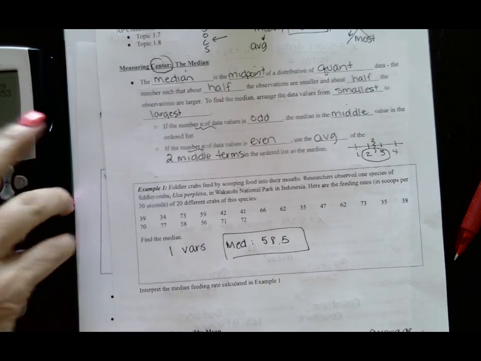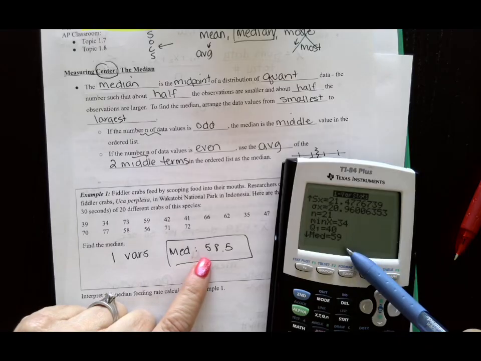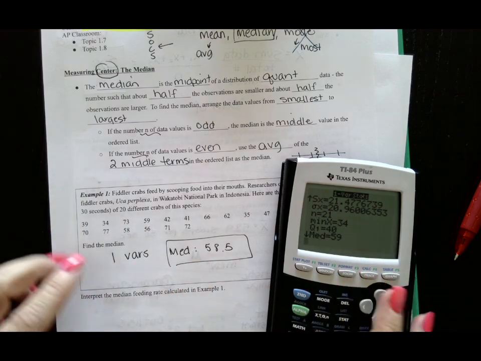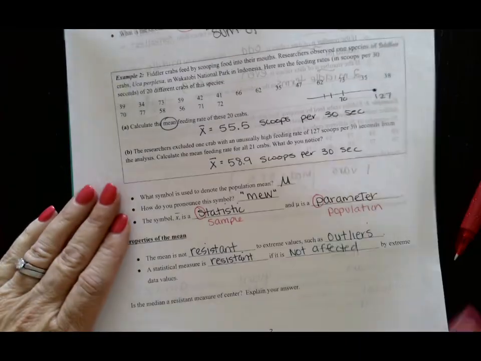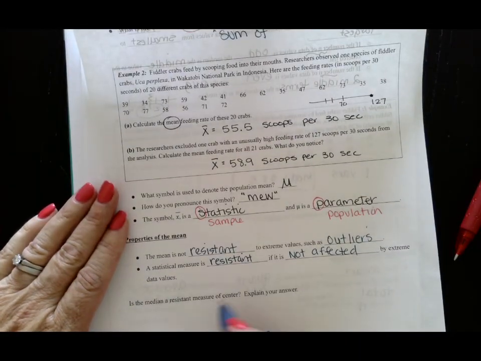So the only reason the median changed is because we went from an even number of data values to an odd number of data values. Because of that, we had to take the two numbers in the middle and average them to get that value. So is the median a resistant measure? Yes. And we just talked about that.